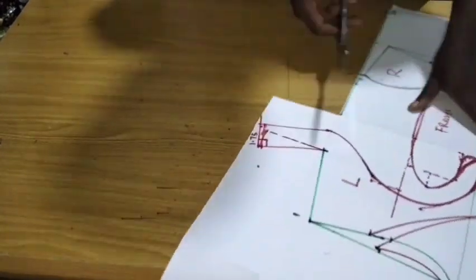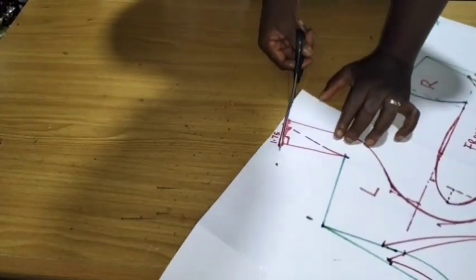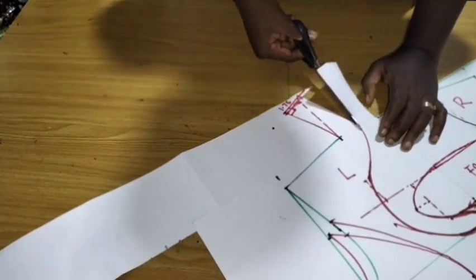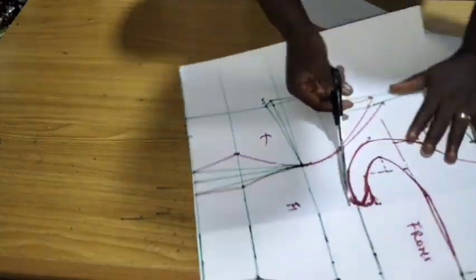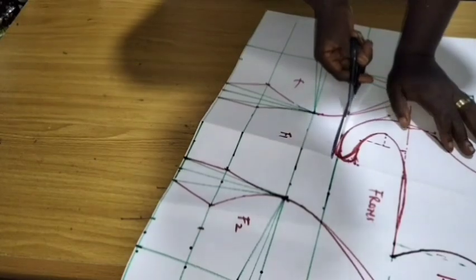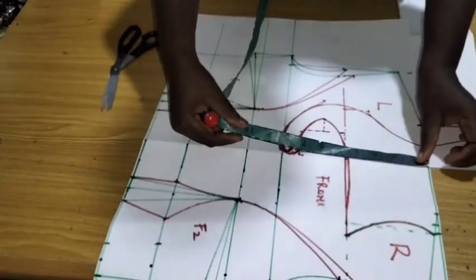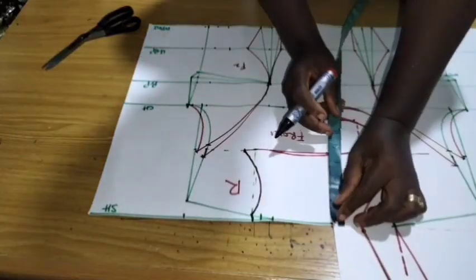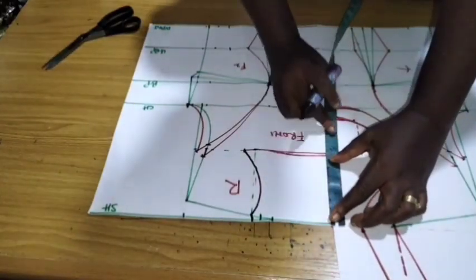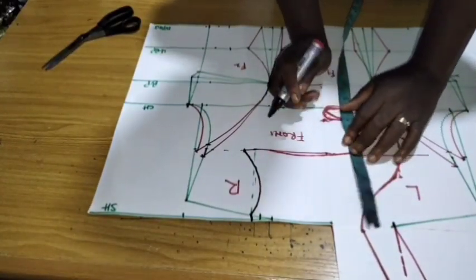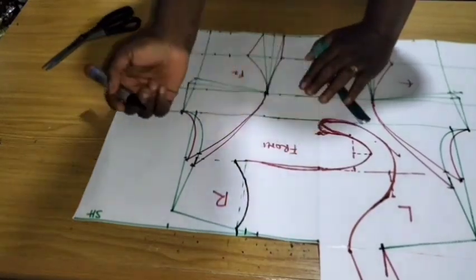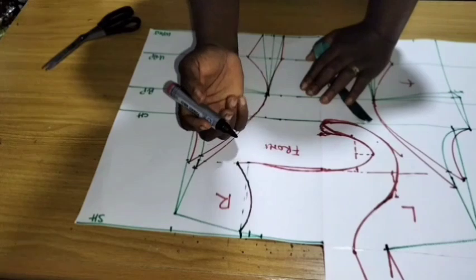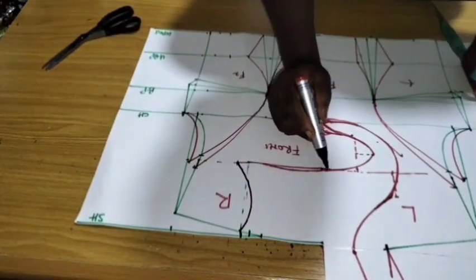Next, I'm going to cut the neckline. So I'll just go ahead and cut it the way you see me do right here. I'll keep cutting it all the way down. But I realized that the neck depth, I'm supposed to put the neck depth into consideration before I continue cutting. So I'm going to take the measurement of my neck depth right now from the shoulder to where I want it to be, so I don't expose my bust.